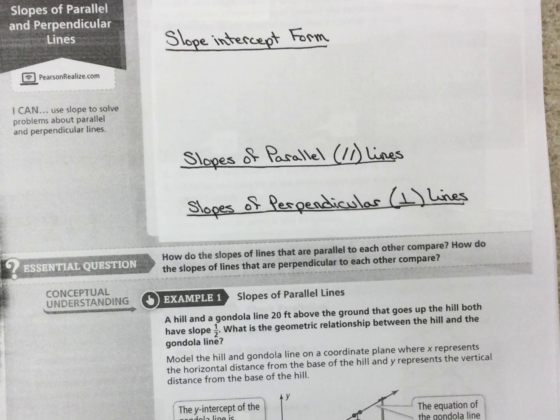Okay, so this is 2.4. We are going to look at slopes of parallel and slopes of perpendicular lines. And before we do this, we need to talk about slope-intercept form. Slope-intercept form is y equals mx plus b.